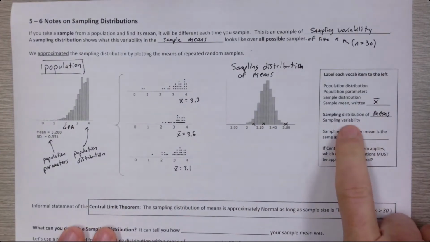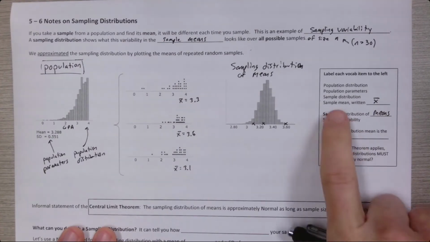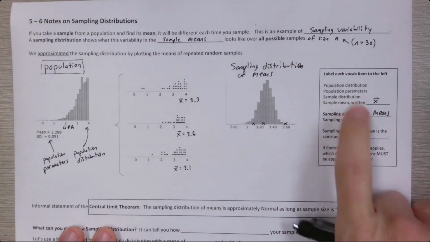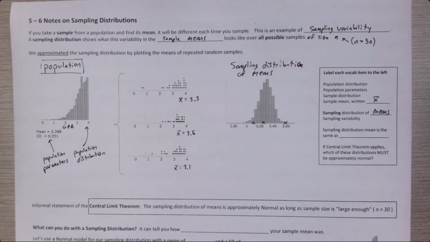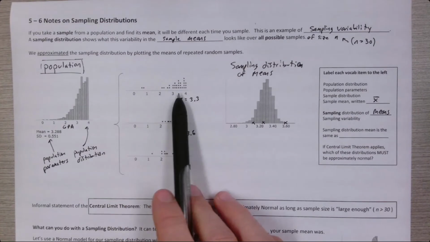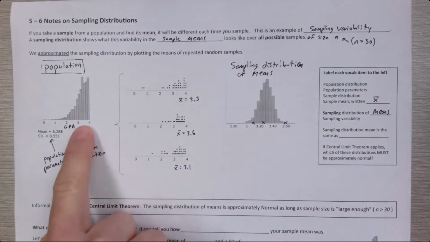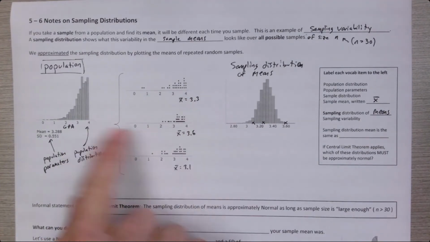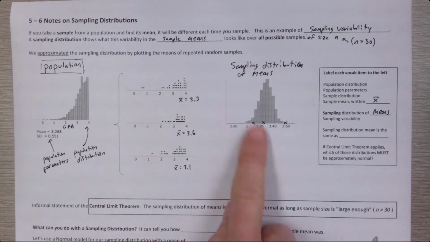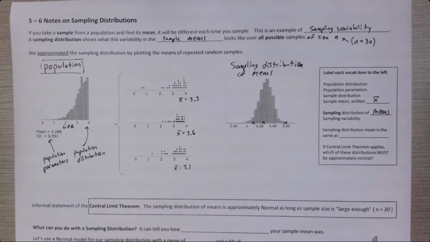But how is that different than sample distribution? Like a really good quiz question would be, why is the sampling distribution not the distribution of a sample? And hopefully this picture makes it clear. This is a particular sample from the population, and it's got a distribution. But you could have a different sample from the population, and it's got a different distribution. The sampling distribution is the distribution of the means of all of the individual samples.